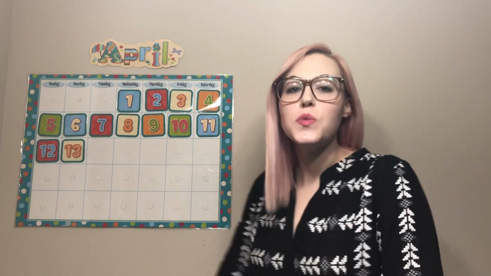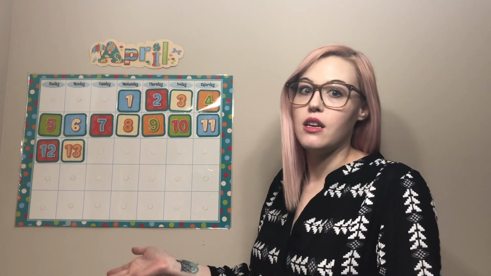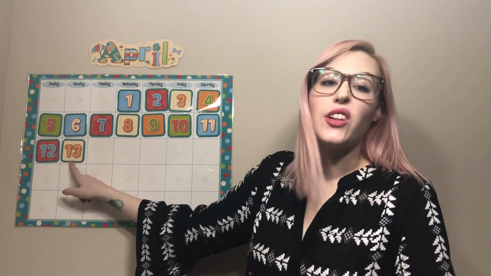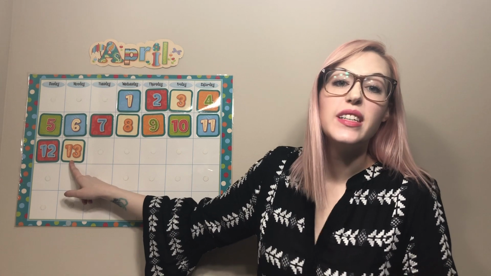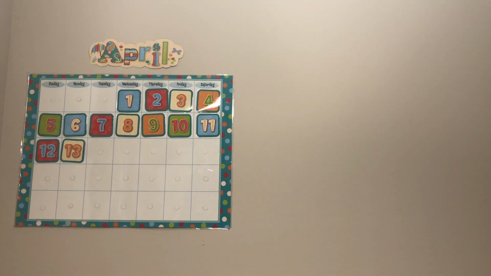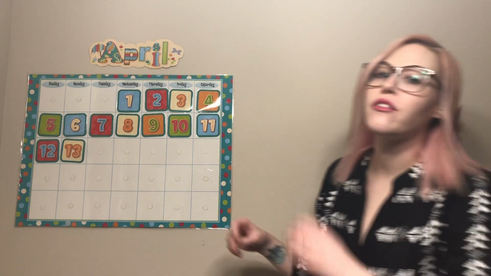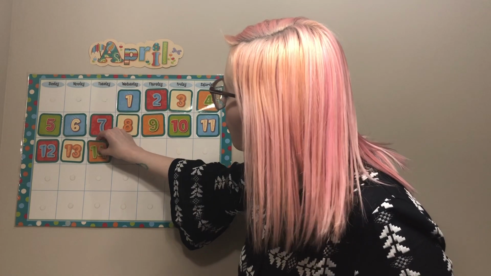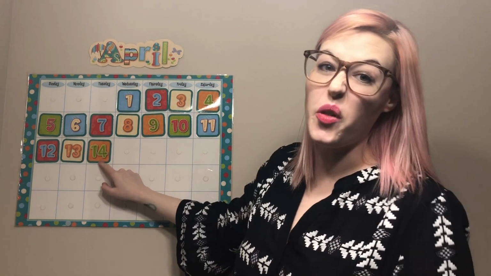Kindergarten scholars. Today let's start with the date. So first we need to think of the day of the week it is. Yesterday was the 13th. We need a new number. After 13 is 14. So today's now the 14th.